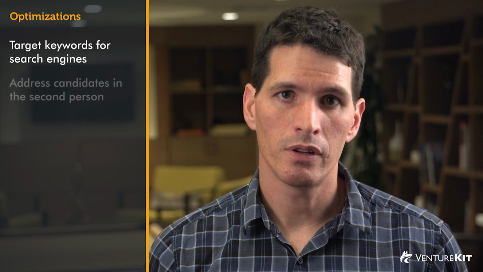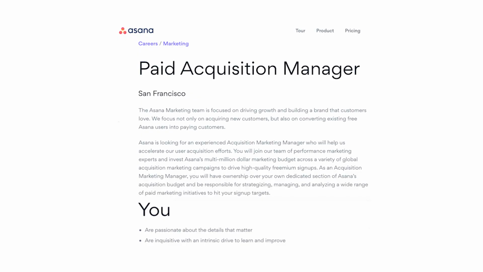Once it's created, you can optimize it in a few ways. Use keywords throughout that a candidate would search for, like the job title and skills. This will help your description rank in Google and job site search engines. Consider addressing candidates in the second person. For example, the requirements section could say, "You've created several successful marketing campaigns." Addressing candidates directly feels more personal.